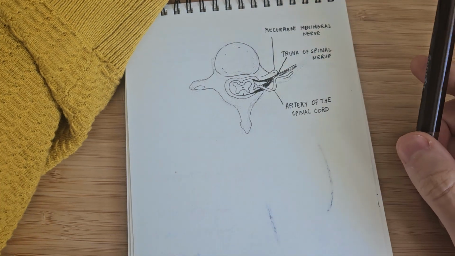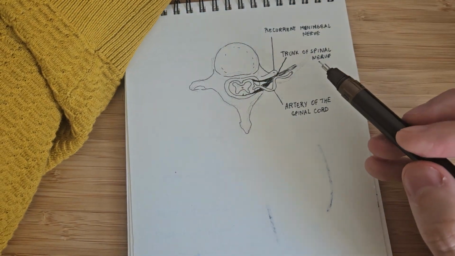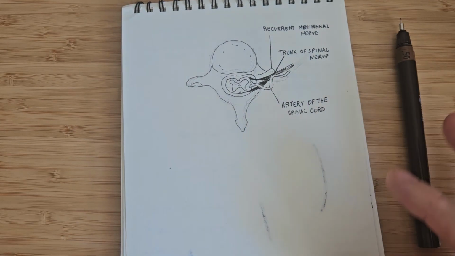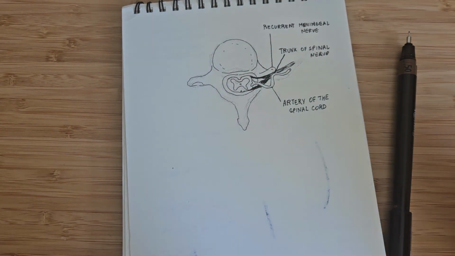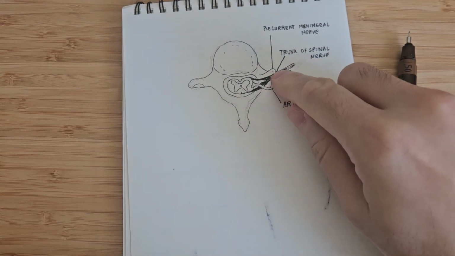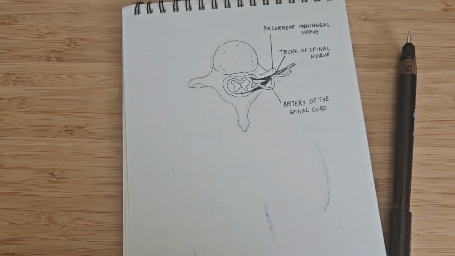Okay, so this one, the recurrent meningeal nerve, accompanies the spinal nerve, and this nerve provides an innervation to the dura mater.